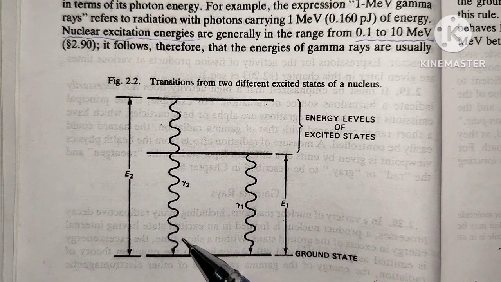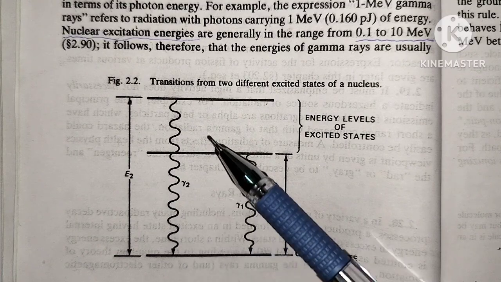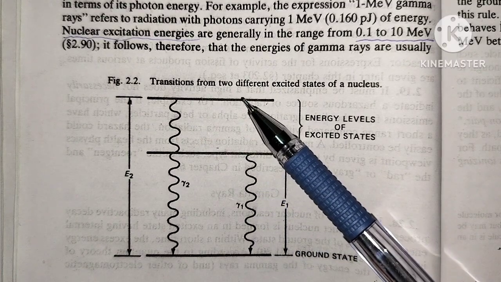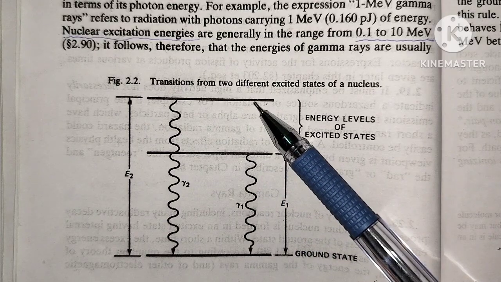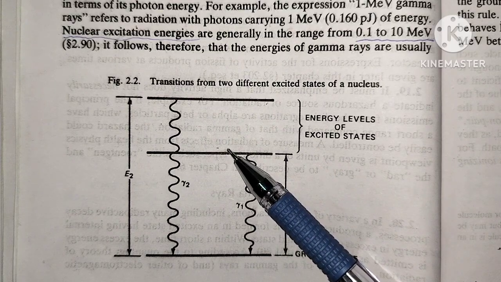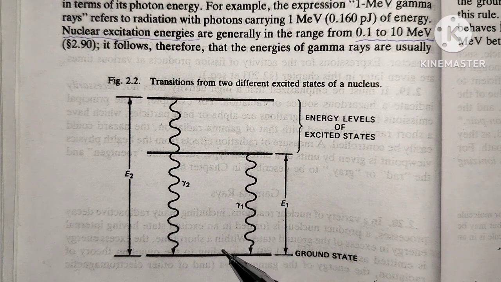So this probability is very less. Instead, it should and must jump from second excited state to first excited state, releasing one gamma ray. From here to here, it jumps again, another gamma ray.